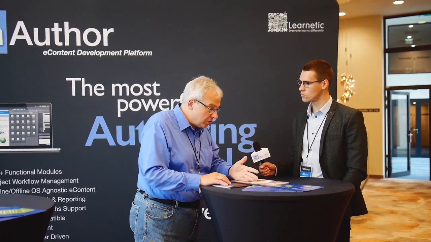What's important to you as a publisher is not to develop your own authoring system or your own authoring modules. That's a technical task. It should be done by Learnetic, the same as Microsoft does it for Word. What publishers should be concentrating on is developing quality content that really enhances the educational experience on the platform.